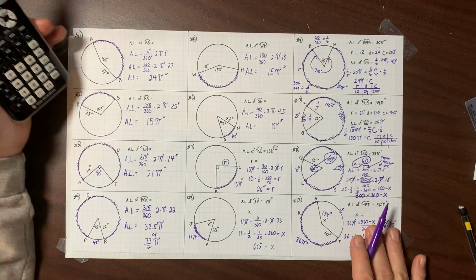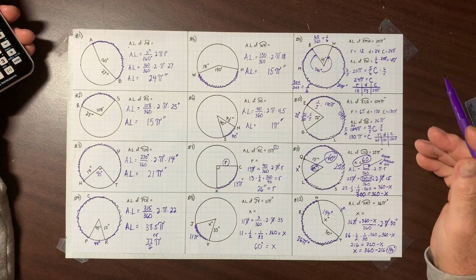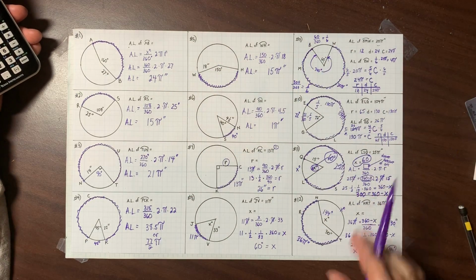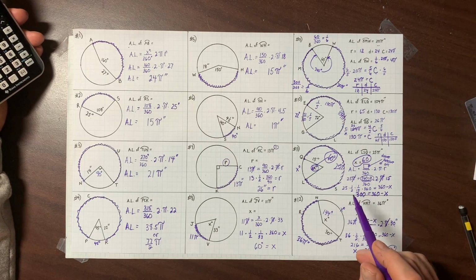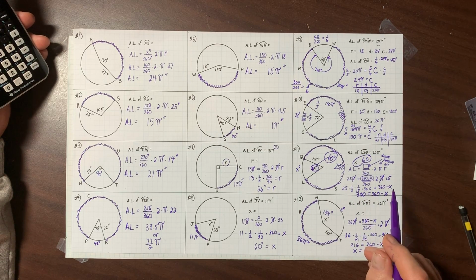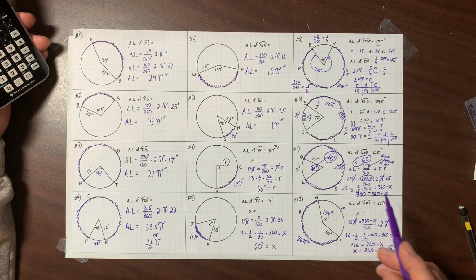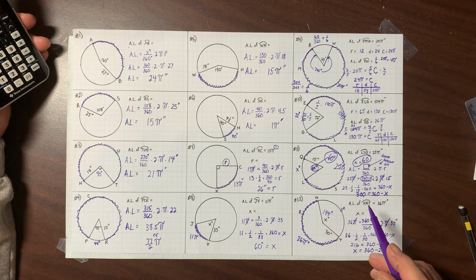So there you have it. Basically, to find the answers to all 12 of these problems, I'm going back to my arc length formula, plugging in the values I'm given, and then using a little algebra to isolate what I'm looking for.